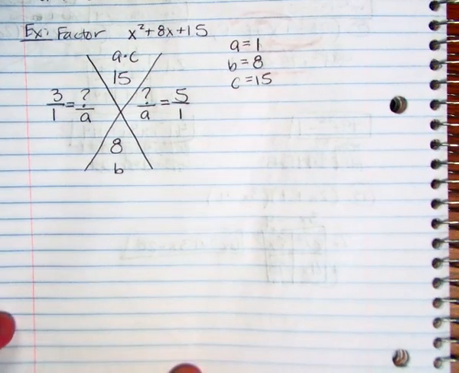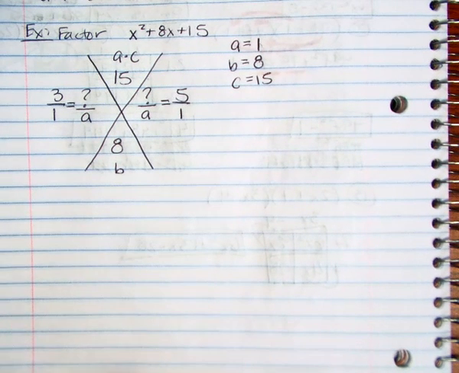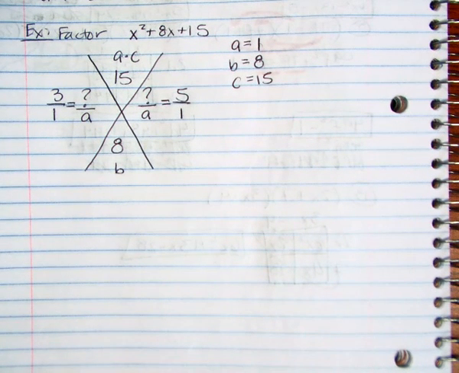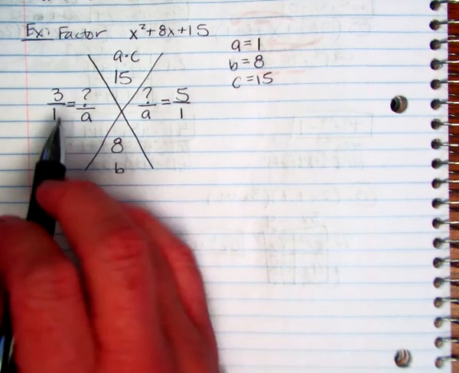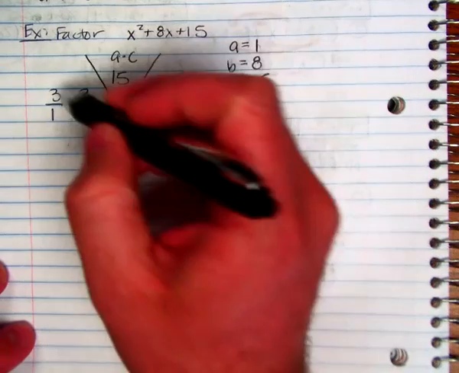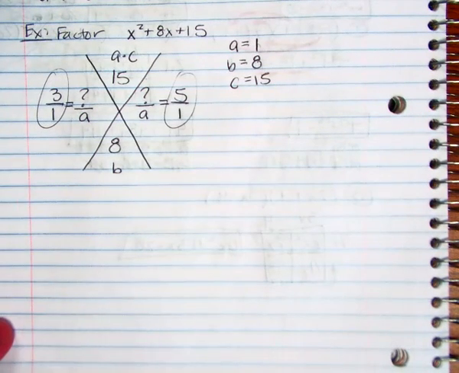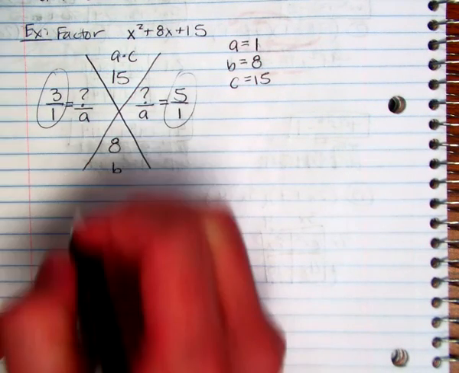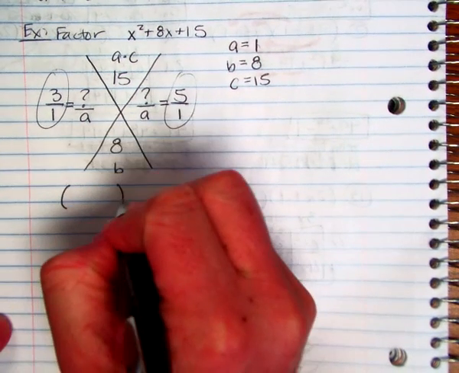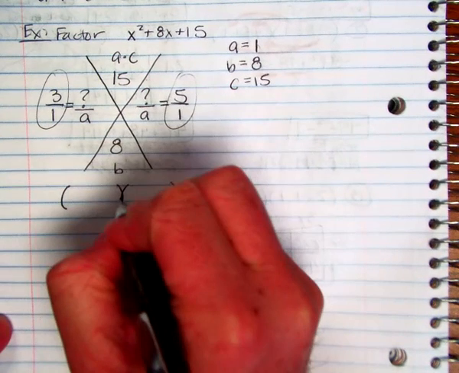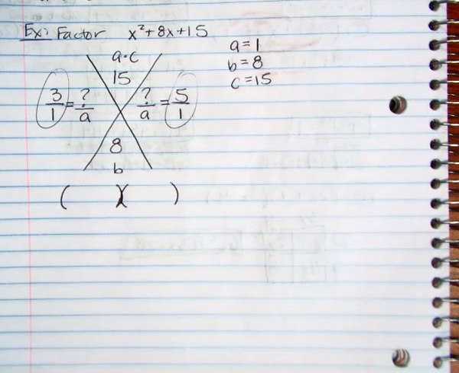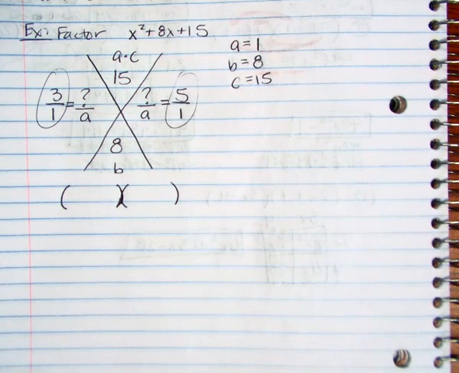So, here's what this means for us. Now that we've filled this in, now that we have found our missing numbers, we're going to use these fractions that we've created to write our final answer. I told you before we began that this would be two things multiplied together, and before we even wrote this all down, I said we were going to make binomials. So here's the way it works.